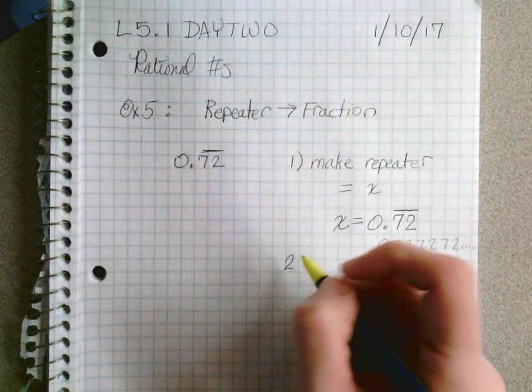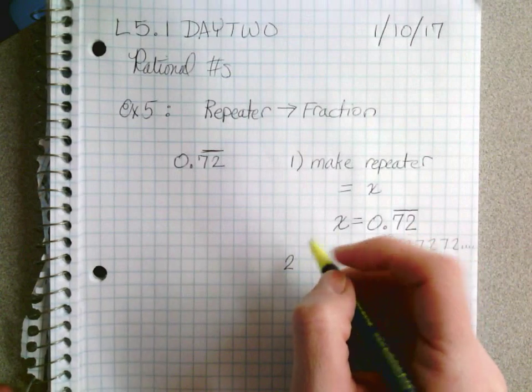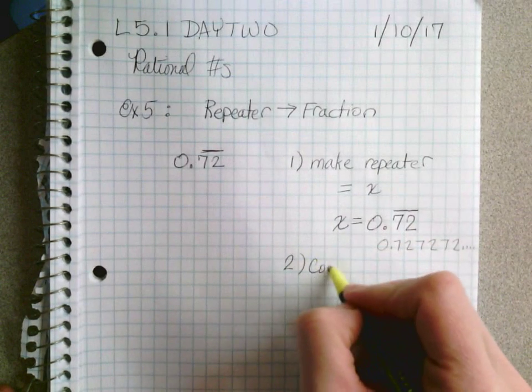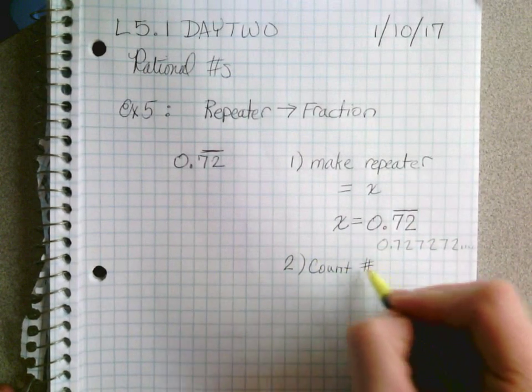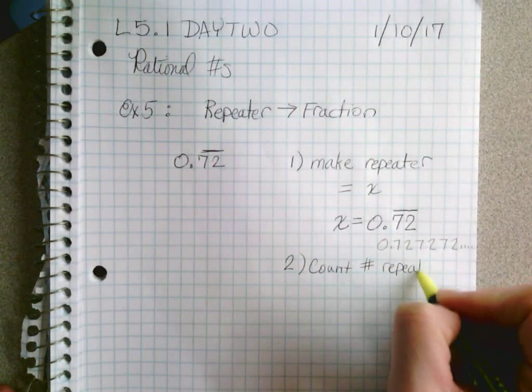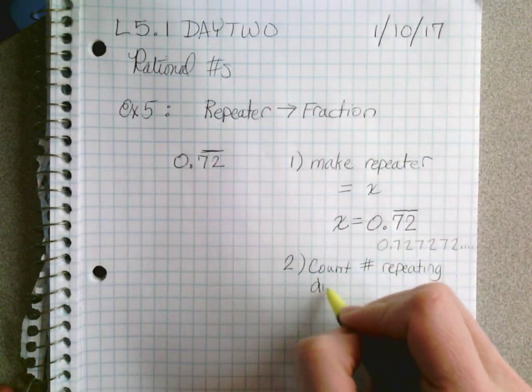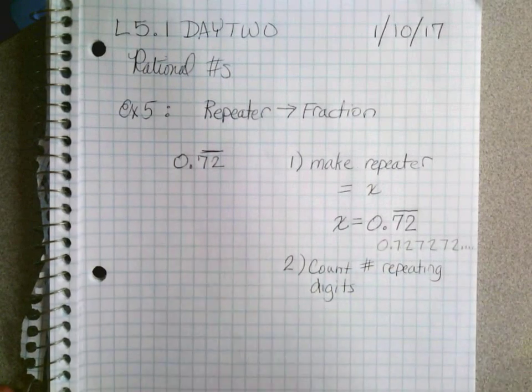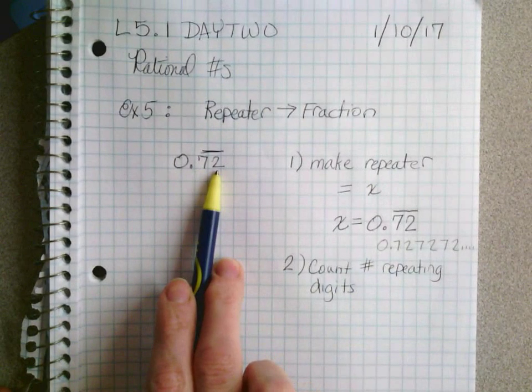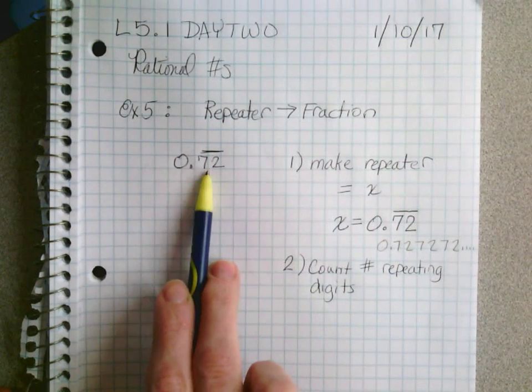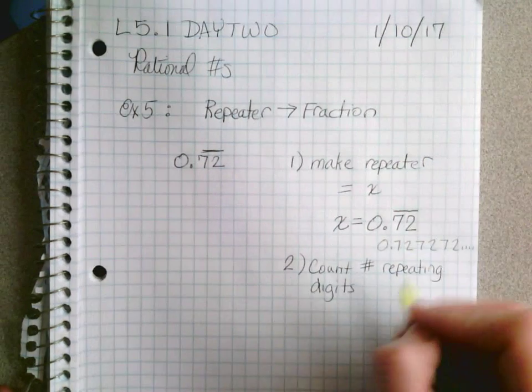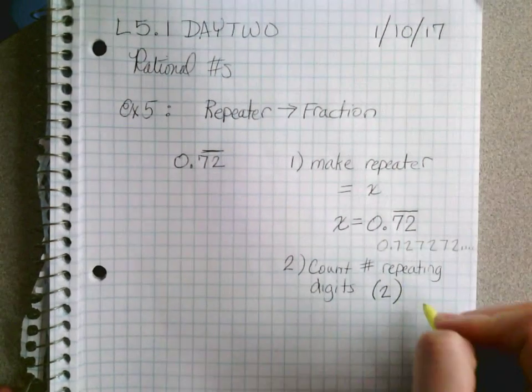Step 2, count the number of repeating digits. In this case, how many repeat? Anybody able to count how many repeat? 2. Very good.